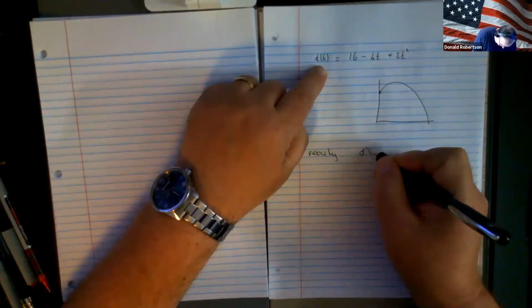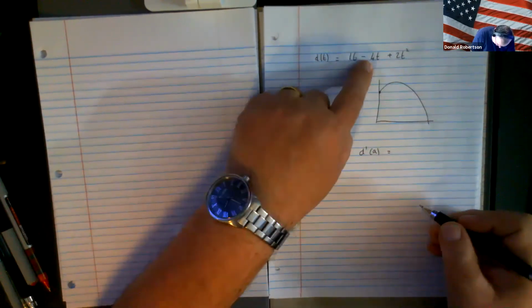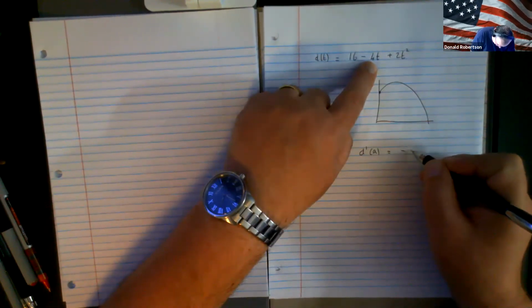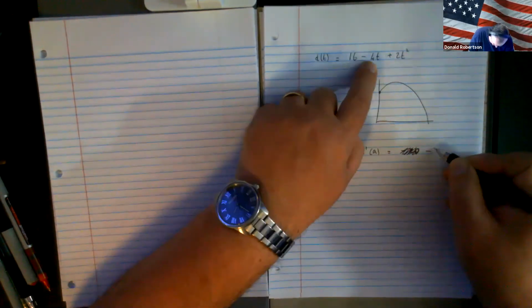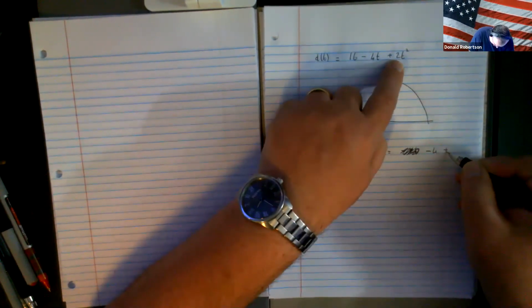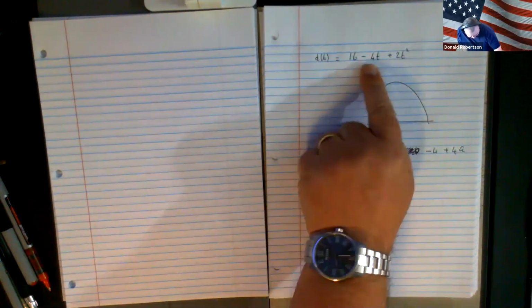Now, according to the shortcut method called the power rule, that gets you 0. That gets you what? Negative 2t. And that gets negative 2. There we go. Negative 4 plus 4a. Took me 3 shots to get it. You get a number. That guy gets you negative 4. And this guy is the power rule. 2 times the thing. You got that.